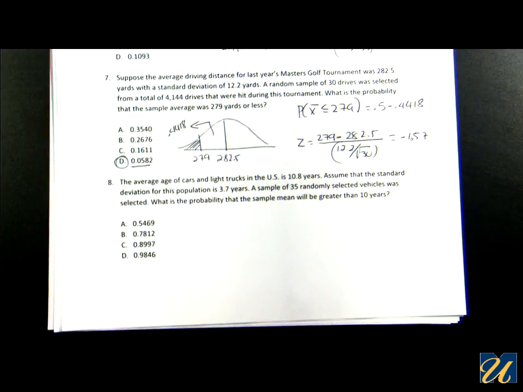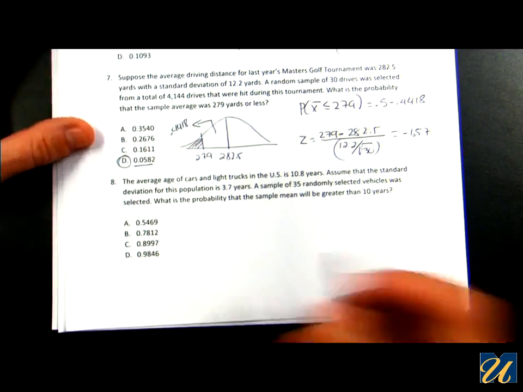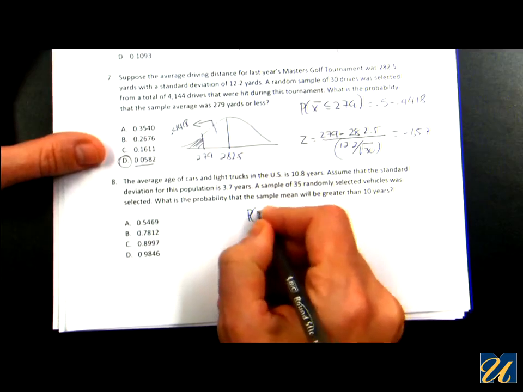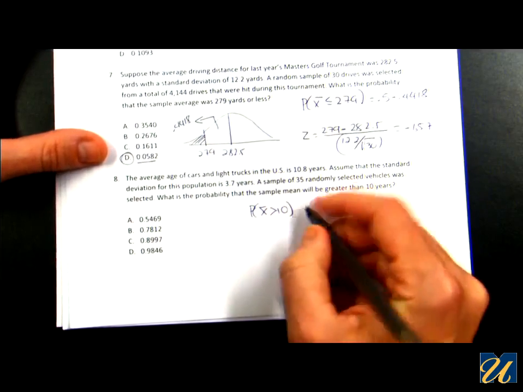Now, the average age of cars and light trucks in the US is 10.8 years. Assume that the standard deviation for this population is 3.7. A sample of 35 randomly selected vehicles was selected. What is the probability that the sample mean will be greater than 10? So I'm looking for the probability of x bar to be greater than 10.